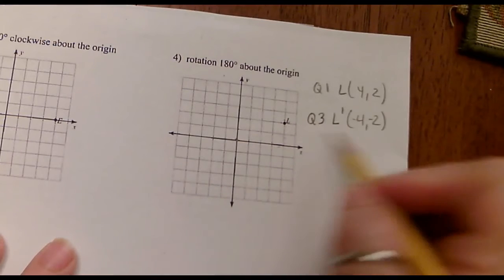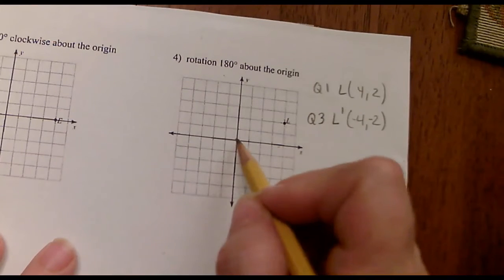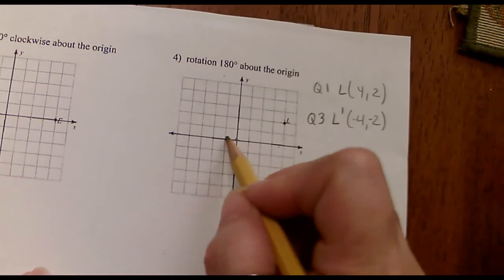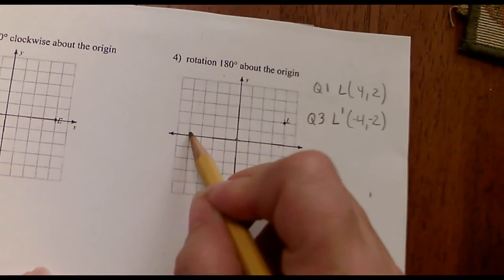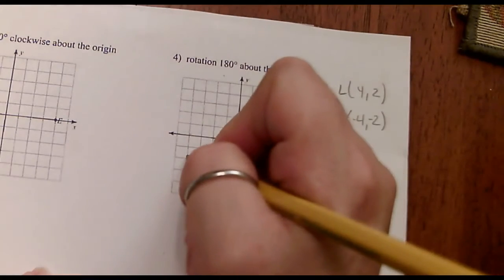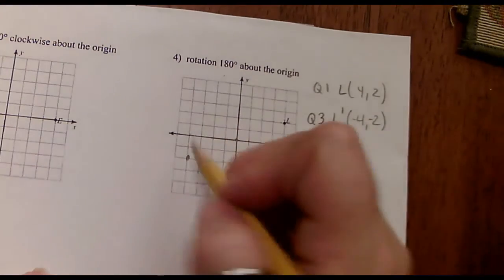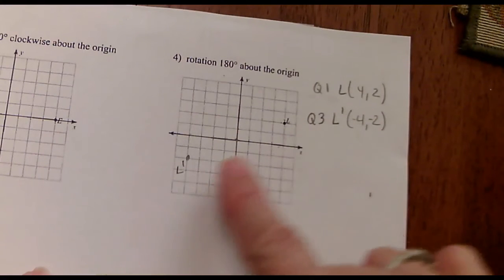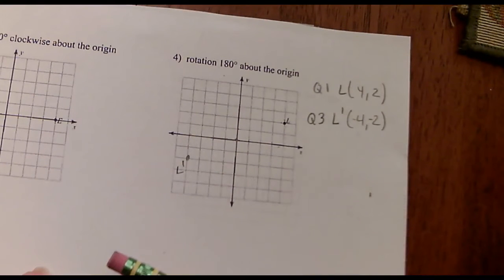When I graph my prime ordered pair, I'm going to go from my point of origin left 4, sorry, 1, 2, 3, 4, and then down 2, 1, 2. And that point there is going to be my A prime. And just to confirm, is it in quadrant 3? It is in quadrant 3. Easy peasy lemon squeezy, right?